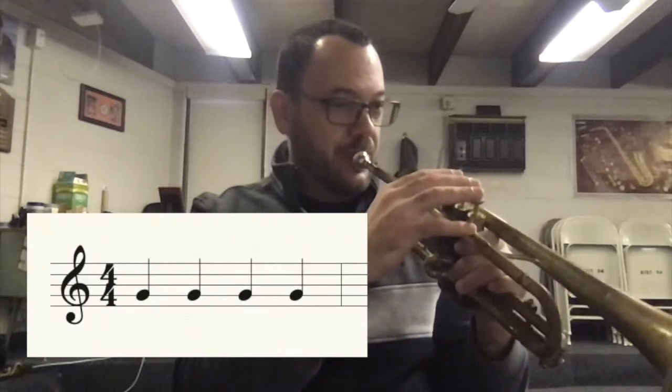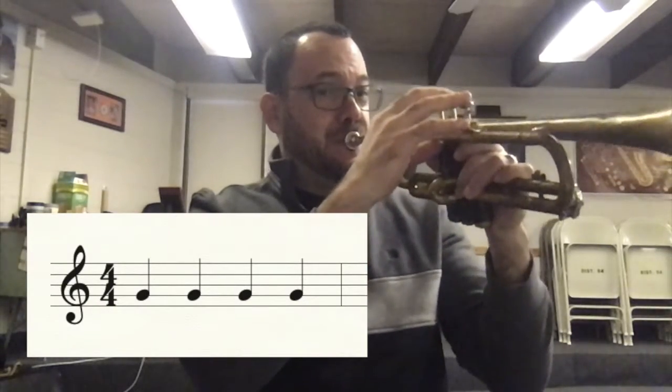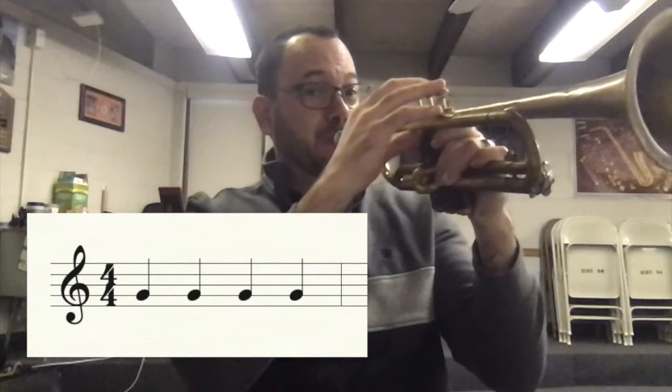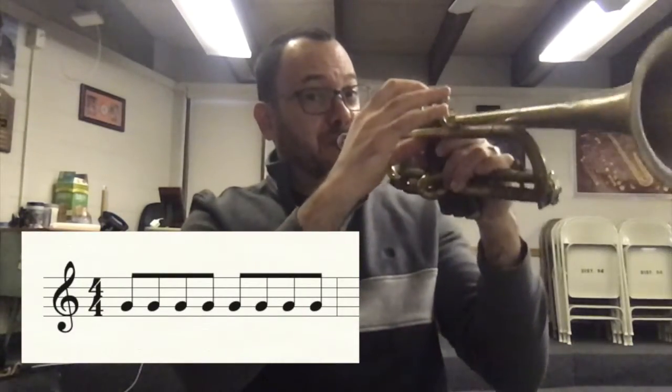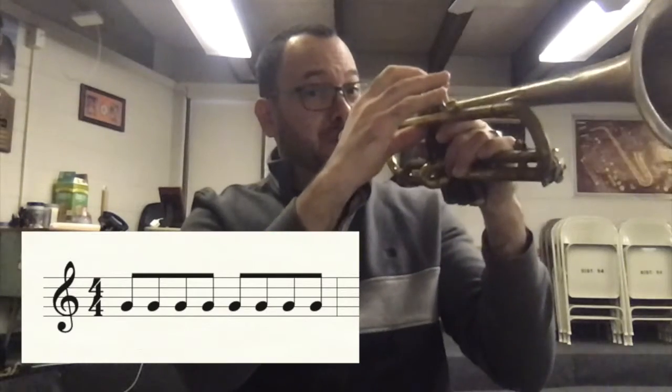Here's a measure of 4 quarter notes on a trumpet. 1, 2, ready, go. Here's a measure of 8 eighth notes on a trumpet. 1, 2, ready, here I go. Notice how the eighth notes are faster. There's more of them in a measure, so each one takes up less space and moves quicker through the measure.